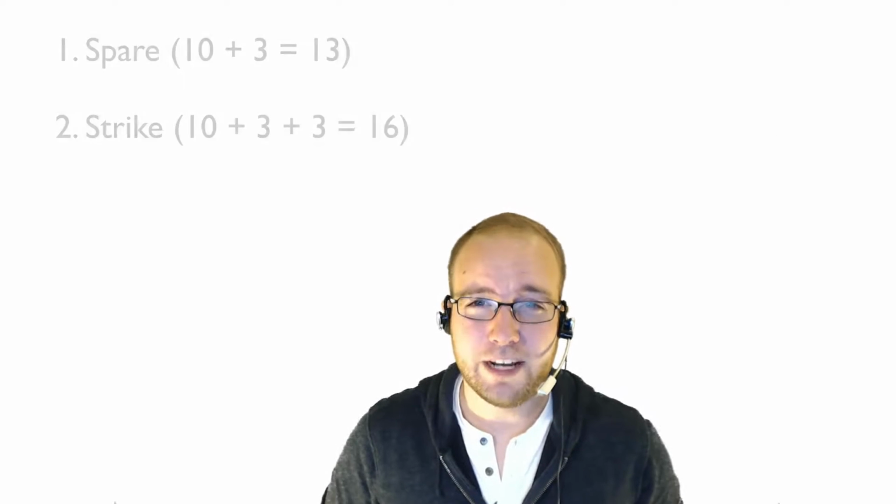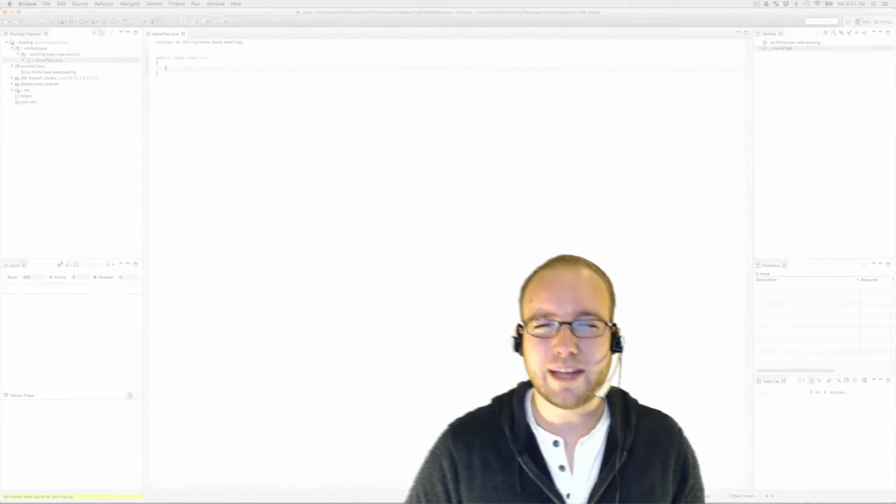In the 10th frame, it is possible to get a spare or a strike. In that case, in order to figure out what the score for the 10th frame is, you need to throw additional balls. If you got a spare in the 10th frame, you need to throw 1 additional time in order to complete the spare. If you got a strike in the 10th frame, you need to throw 2 more times in order to calculate the score for that strike. That's really all you need to know to proceed, so why don't we dive in?